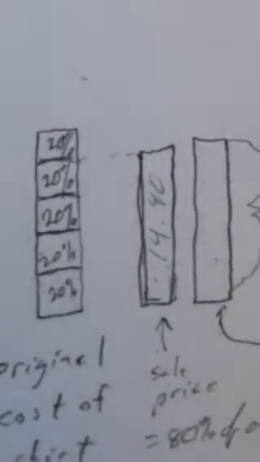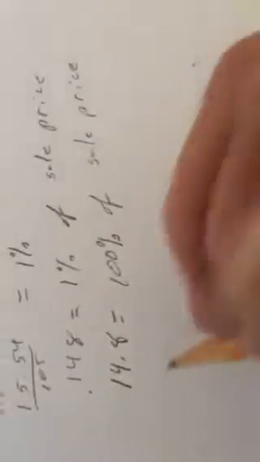Well, if that tower has a value of $14.80, we can see that this tower is going to have this much more. But let's come down here and look at it this way. I'm going to hold my phone a little differently for a minute. Okay, so if $14.80 is 100% of the sale price, and we knew that the sale price was 80% of the original, we can say then that $14.80 is equal to 80% of the original price.